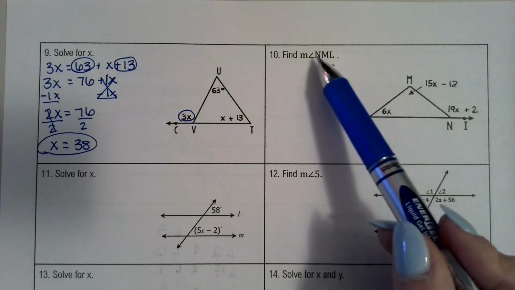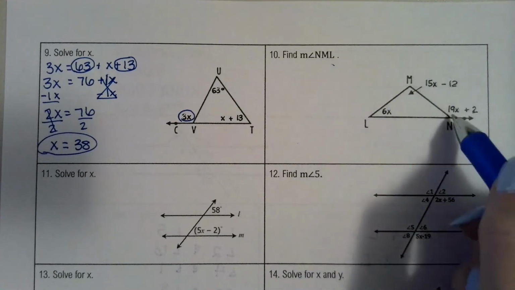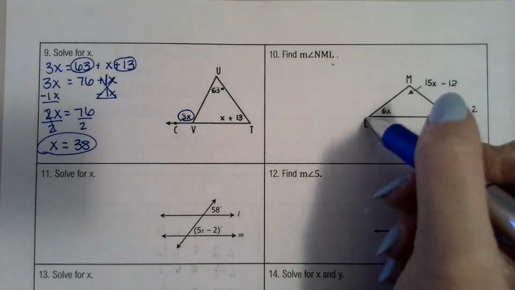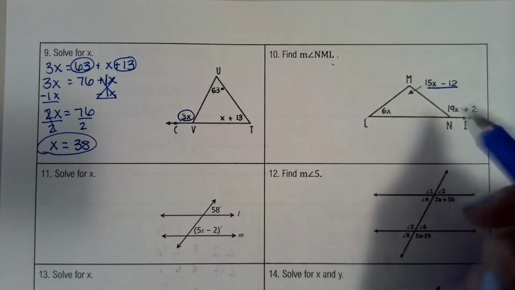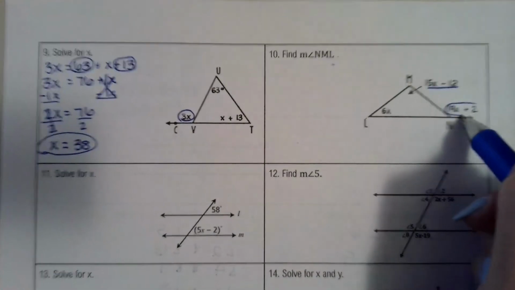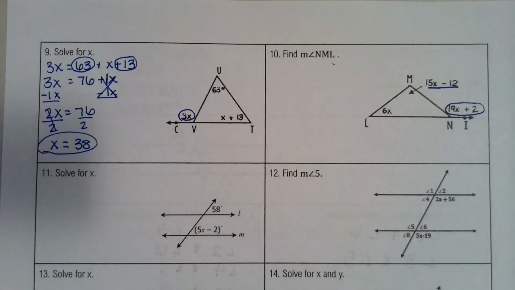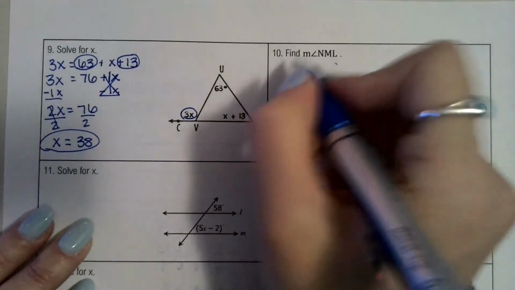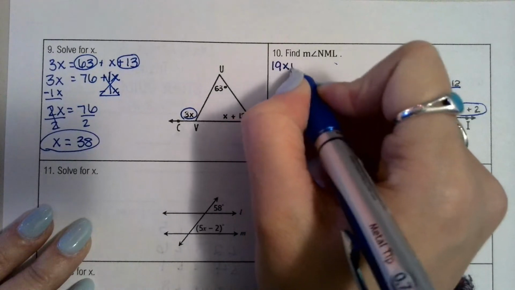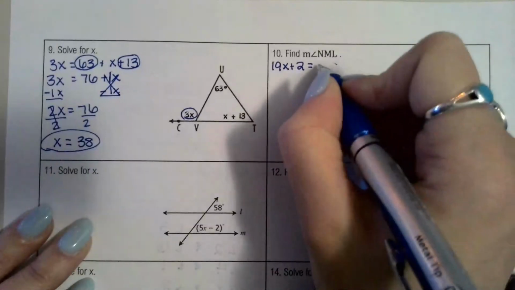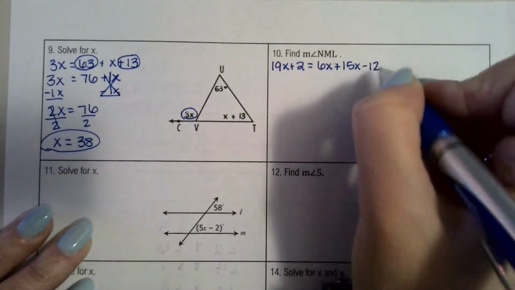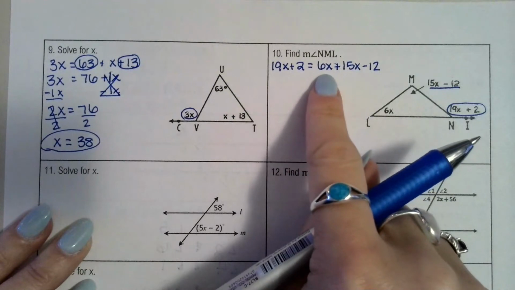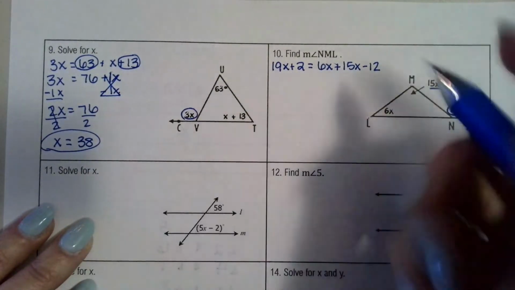For the next one, this wants us to find the measure of angle NML. NML ends up here, and it's going to be represented by this angle. Before we do that, we need to set up our equation, and it's another exterior angle question. So that right there, the 19x plus 2 represents my exterior angle. So to set up my equation, my exterior angle is equal to my two interior angles added together. So 19x plus 2 equals 6x plus 5x minus 12.